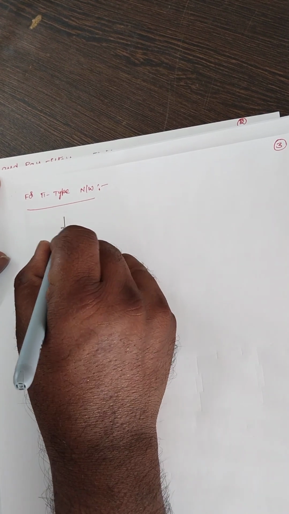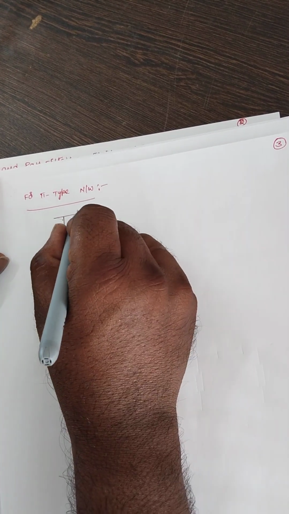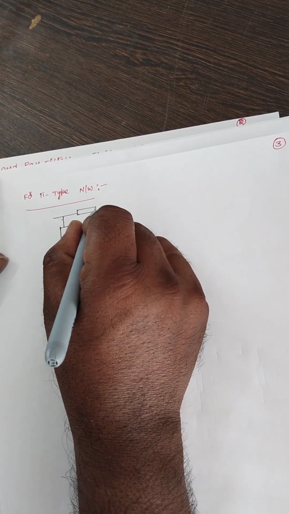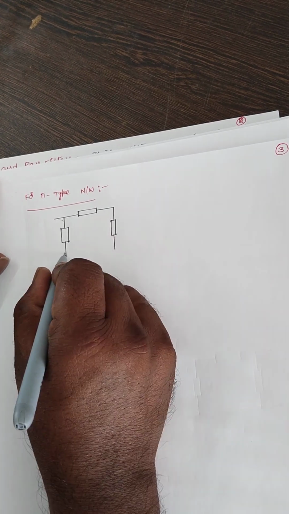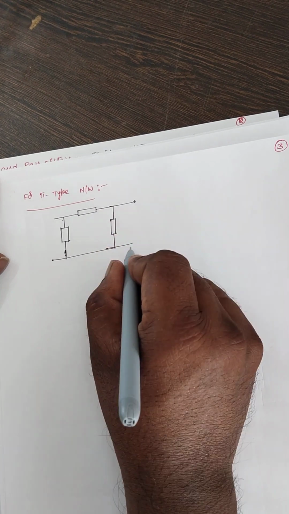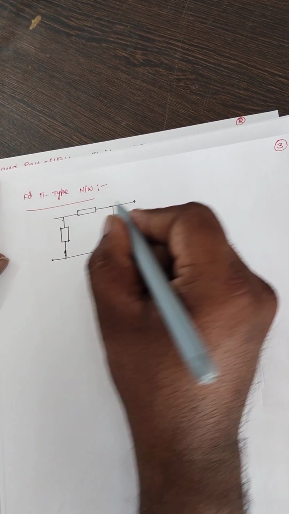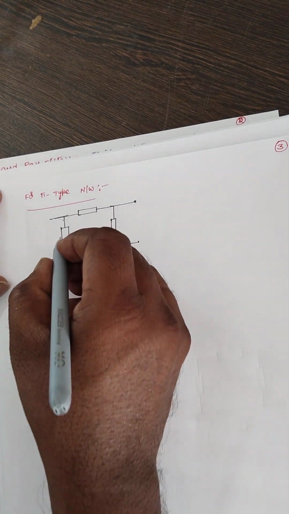So let me draw the pi type of network here. This is the transmission line represented with the help of a pi type of network, and if it is terminated with Z0, this line is said to be an infinite length transmission line.